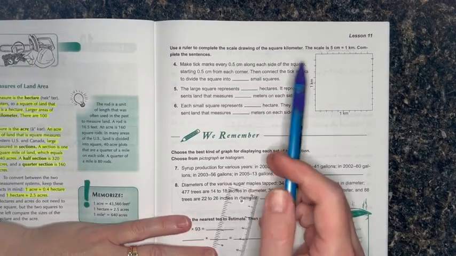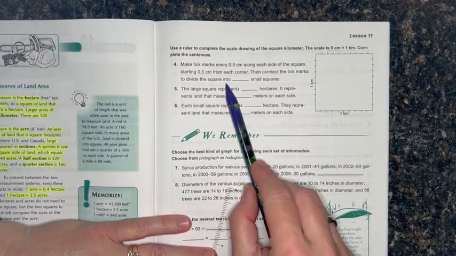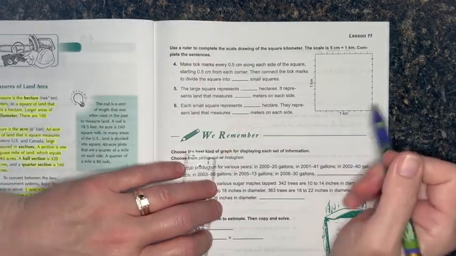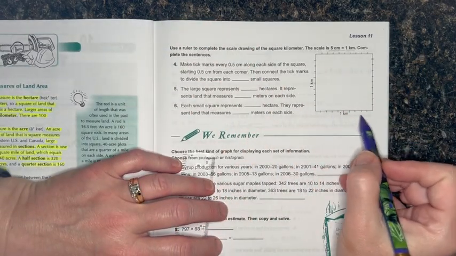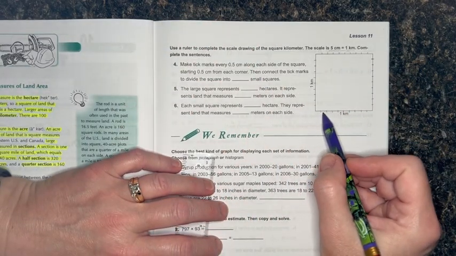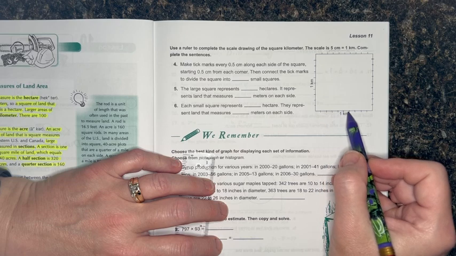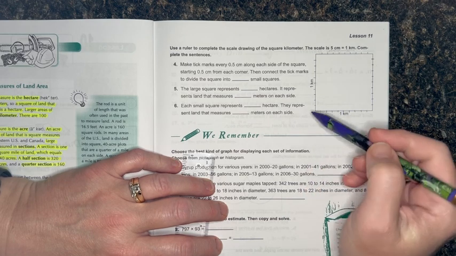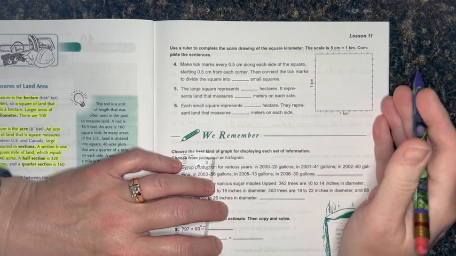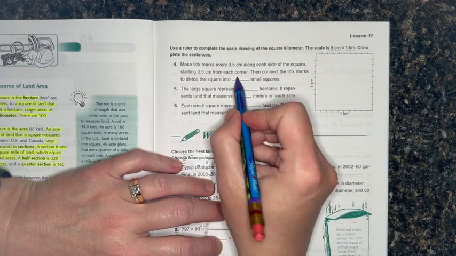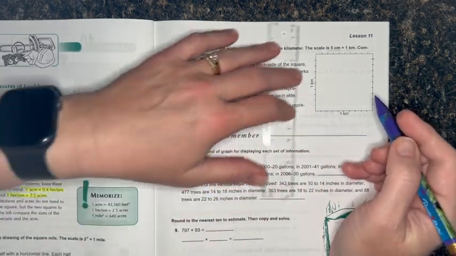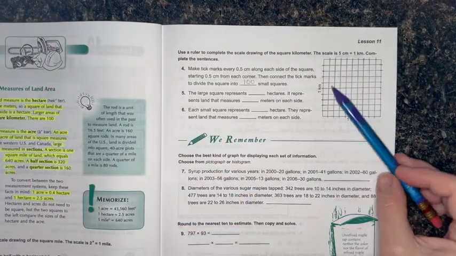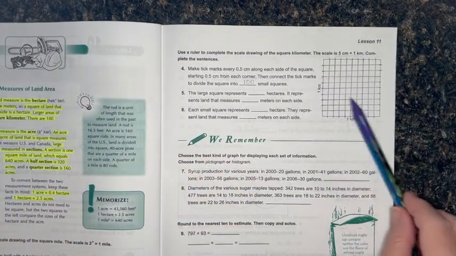All right, then it says, then connect the tick marks to divide the square into how many small squares? Okay. How many small squares did we make? We made 1, 2, 3, 4, 5, 6, 7, 8, 9, 10. So we made 10 on this side. We made 10 on this side. 10 times 10 is 100 small squares. All right, I'll connect the connections and I'll be right back. All right, I've got my 100 small squares.